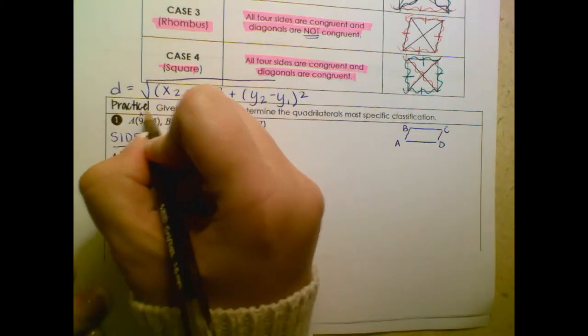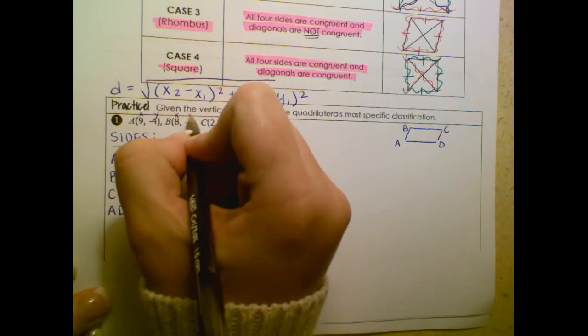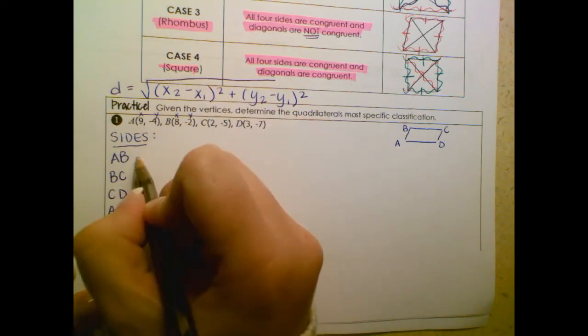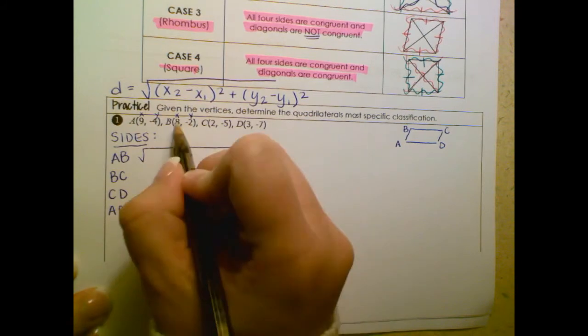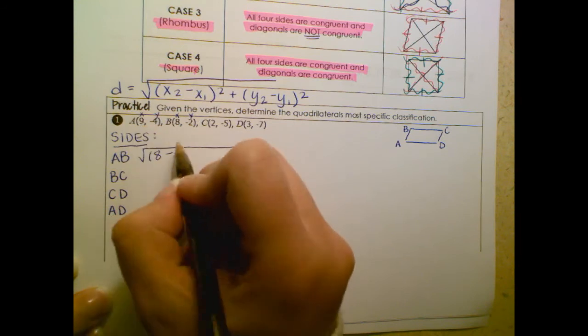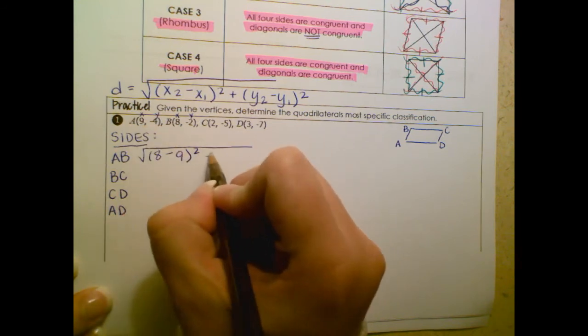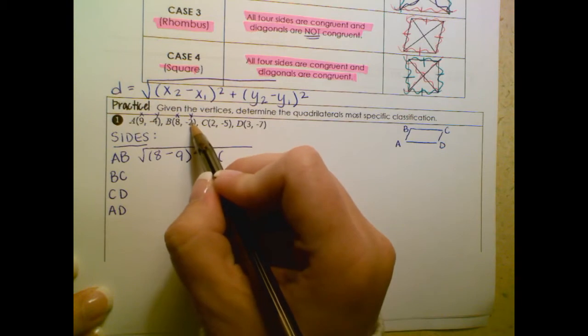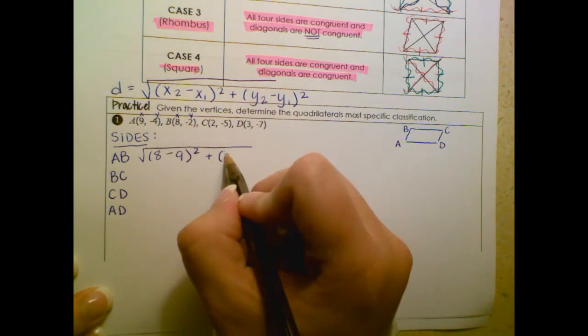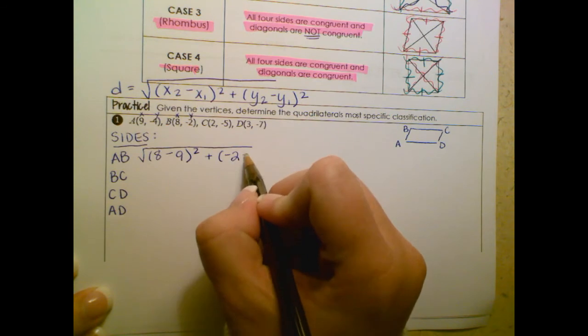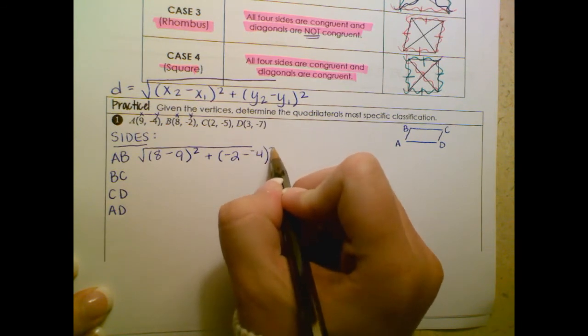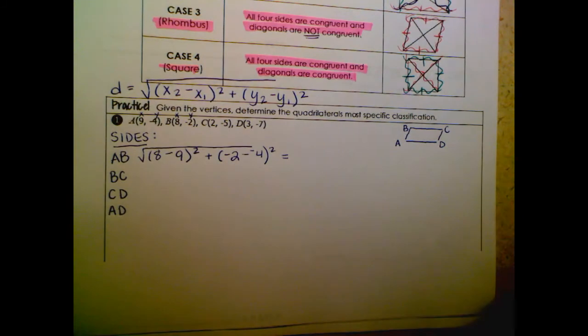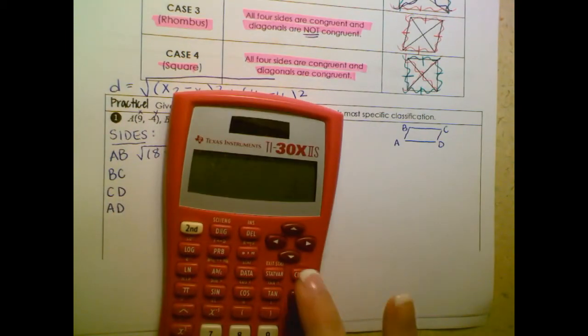So looking at AB, here's X, here's Y, X, Y. So my second X is 8, minus first X is 9, plus second X is negative 2, first X is negative 4. Now, if you remember, we need to be very careful when we put this in our calculator.